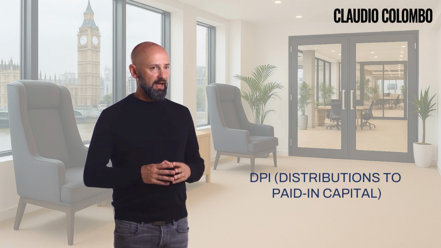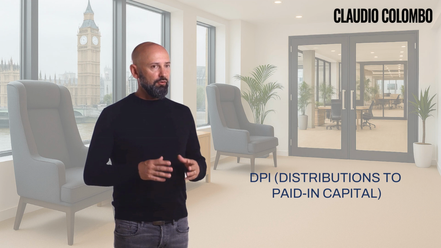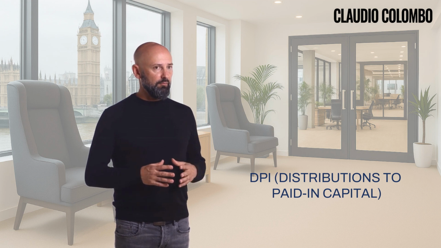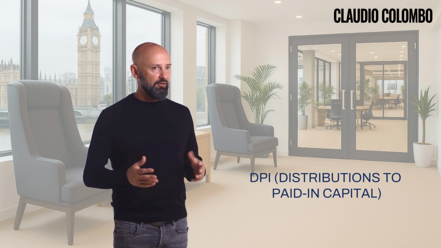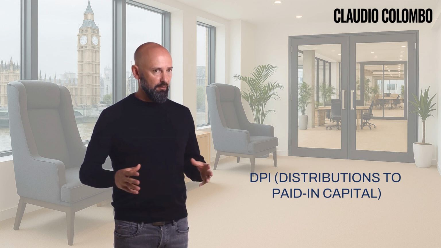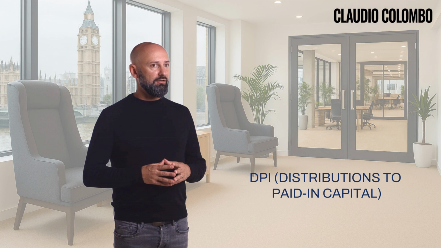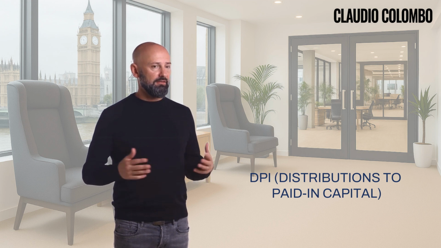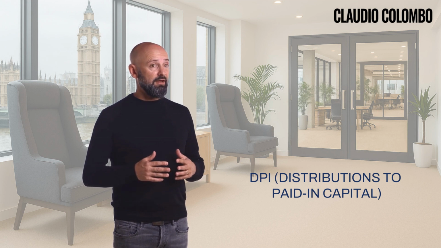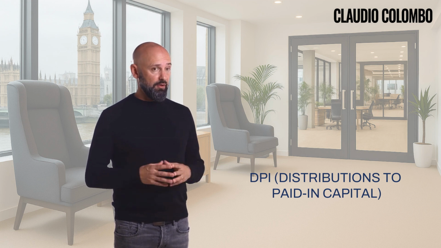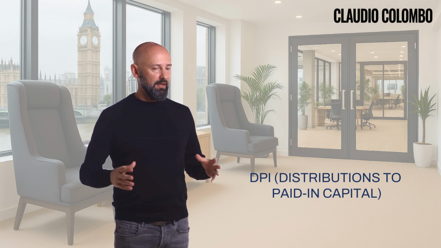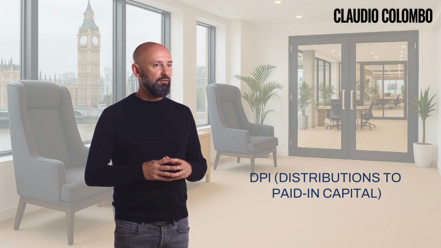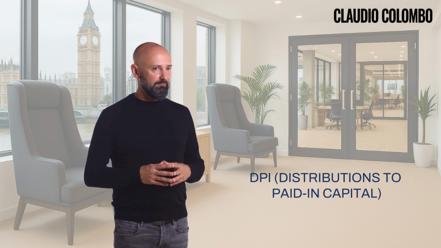DPI measures how much actual cash has been returned to limited partners relative to the capital they invested. While IRR and TVPI reflect potential or total value, including unrealized gains, DPI focuses solely on realized returns, making it one of the most tangible indicators of a fund's performance. This metric is especially important in venture capital, which is an illiquid asset class. High paper valuations can look impressive, but they mean little if LPs don't receive their money back. DPI shows what has actually been delivered, not just what might be.